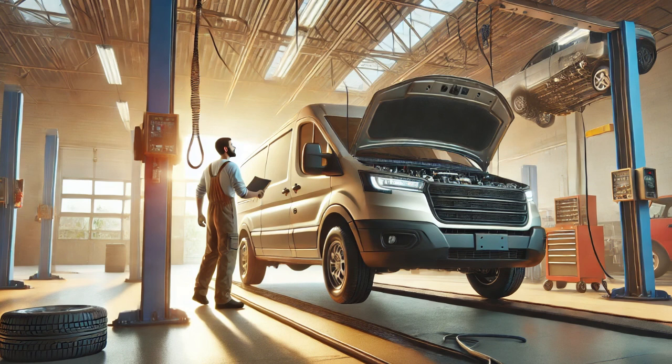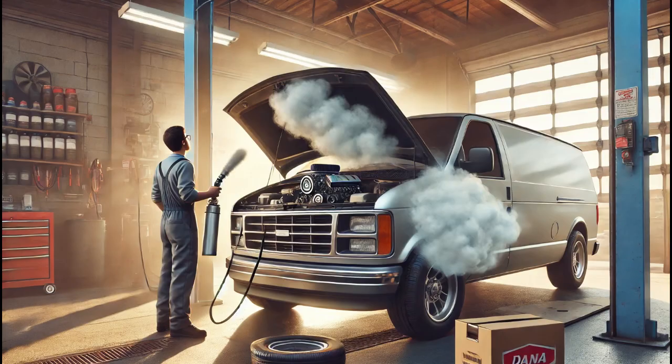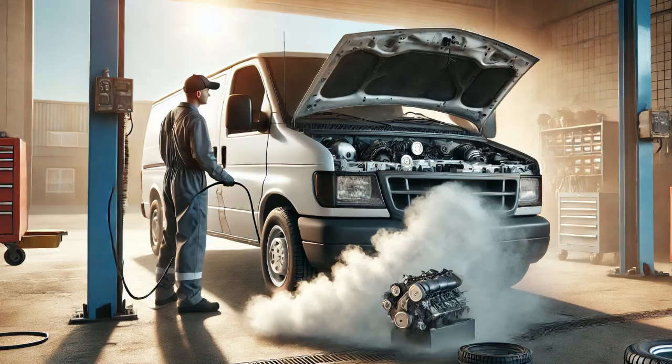Next, I connected a smoke machine to the EVAP service port to introduce smoke into the system. This method is highly effective for identifying leaks because smoke will escape from any compromised areas in the sealed system. After filling the EVAP system with smoke, I carefully inspected all components for signs of escaping smoke. The inspection revealed smoke escaping from both the EVAP canister and the EVAP canister vent solenoid. This confirmed that these components were faulty and were causing the large leak detected by the system.